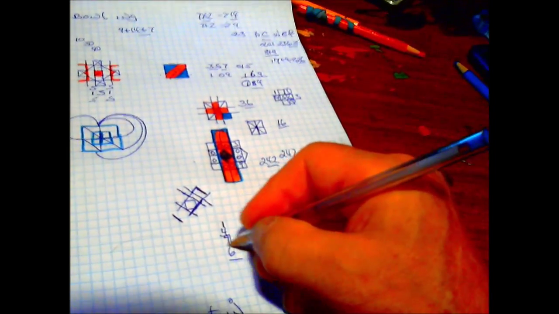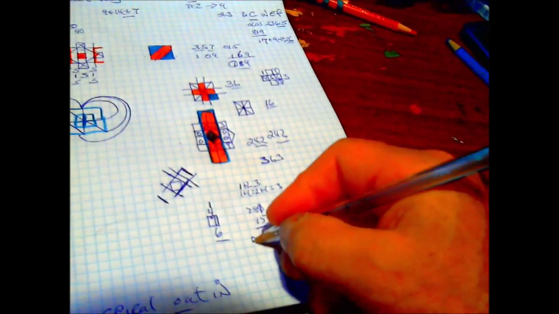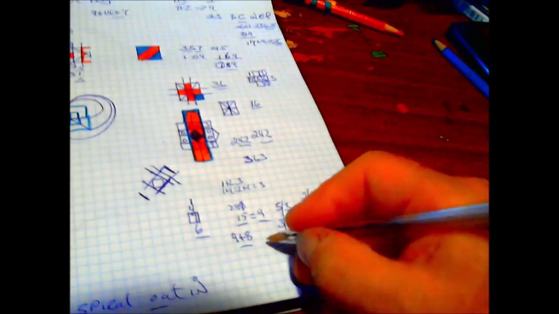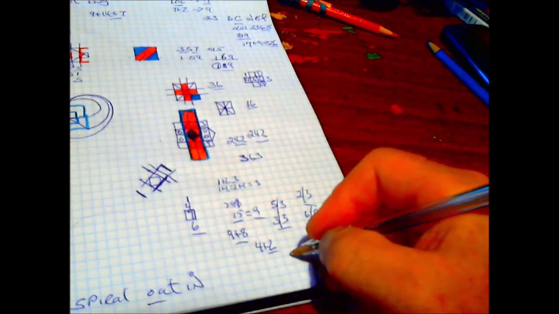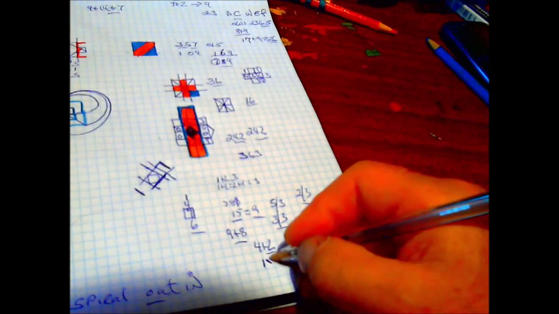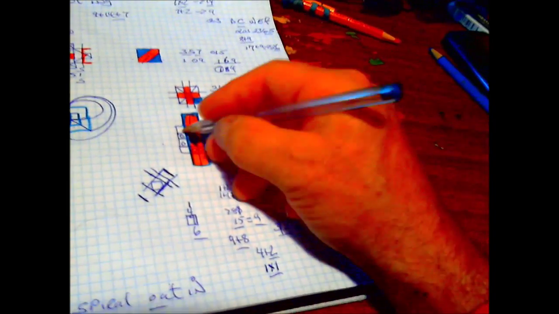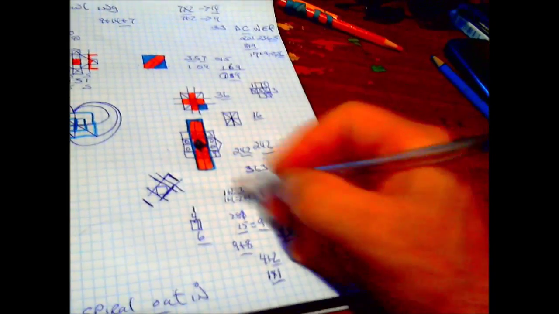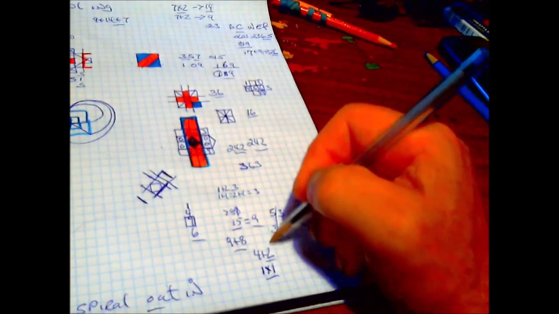The 7, now I'm going to have to try and explain this 7, is 9 plus 8. What is 9 plus 8? It's 4 times 2, and it's 1 times 1. 4 times 2 gets you 4 corners. 4 times 2 gets you 4 on the inside. 1 times 1 gets you 1 in the middle. 1 times 1 gets you 1 between every 3.